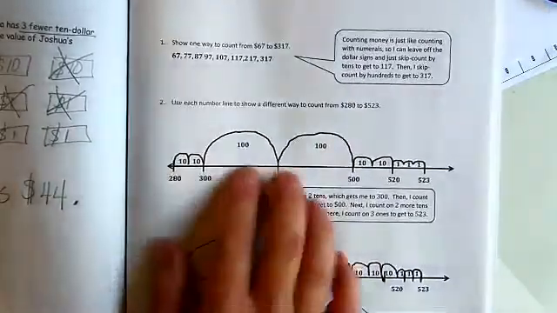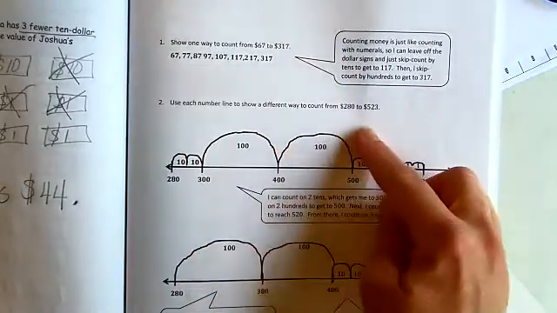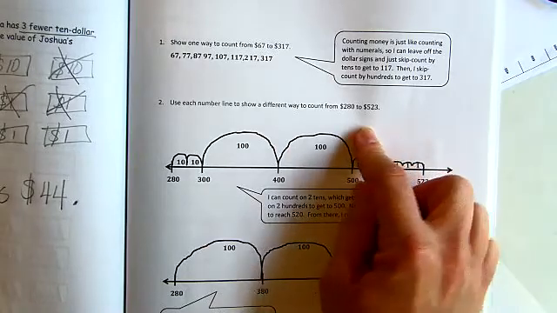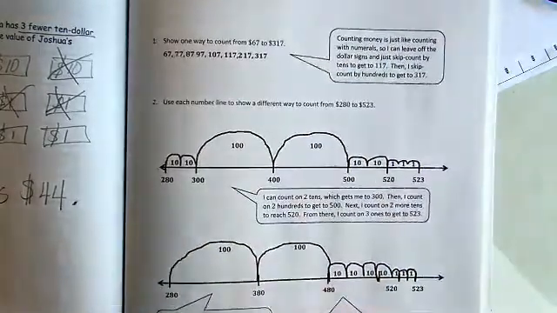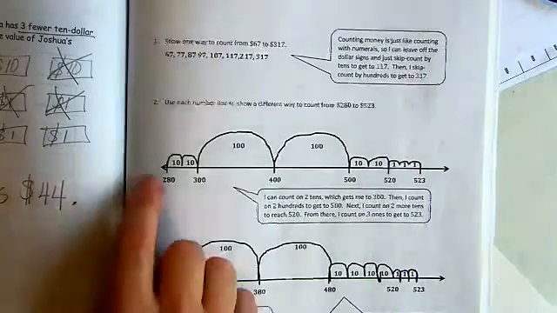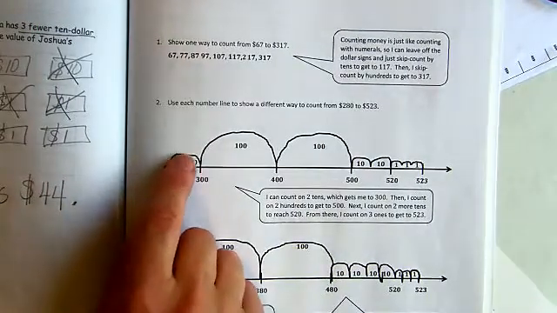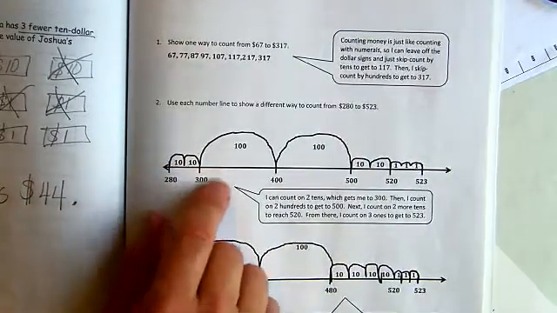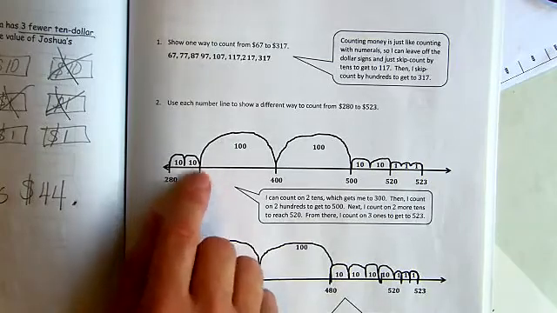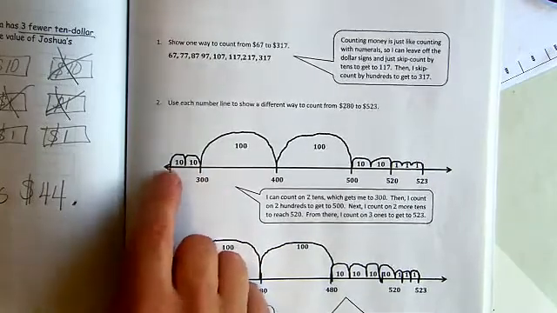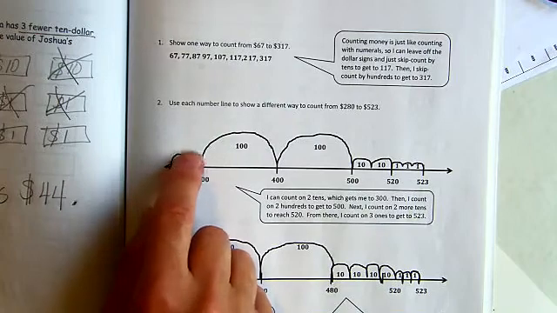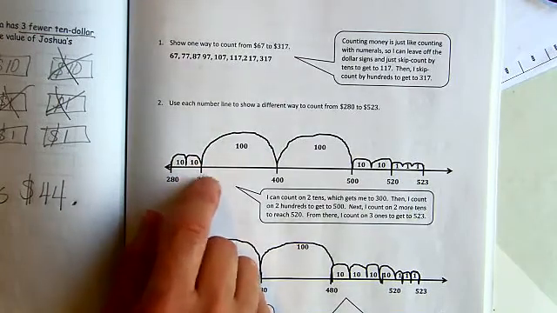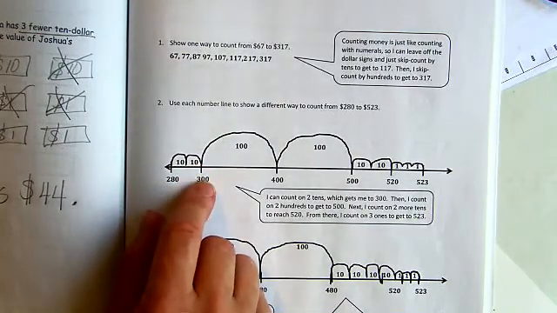So here we're going to count from 280 to 523, and they have 2 different ways of doing it. You could count by tens until you get up to that friendly benchmark number. 280, 290, 300. Now it's easy to switch to hundreds.